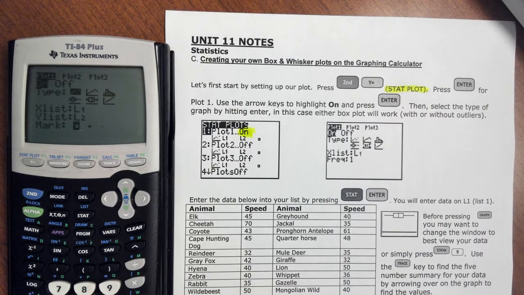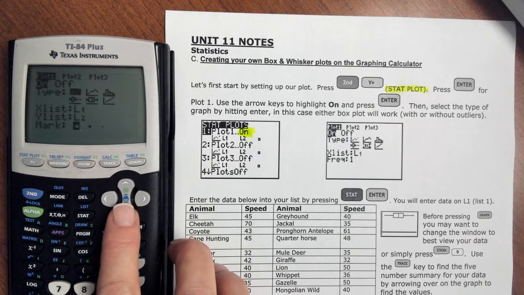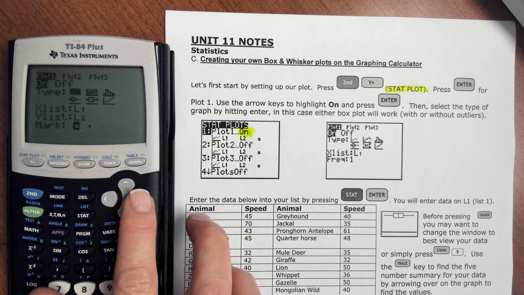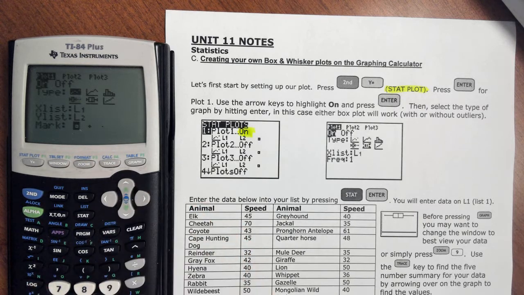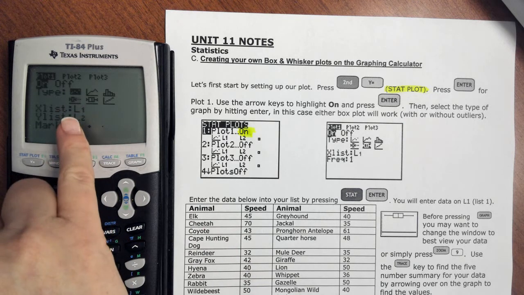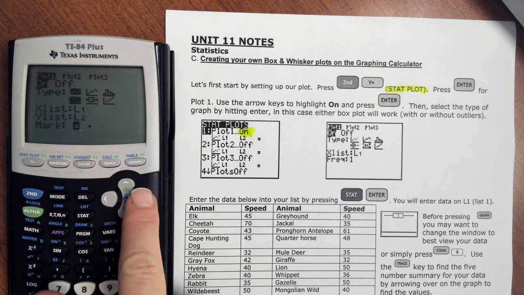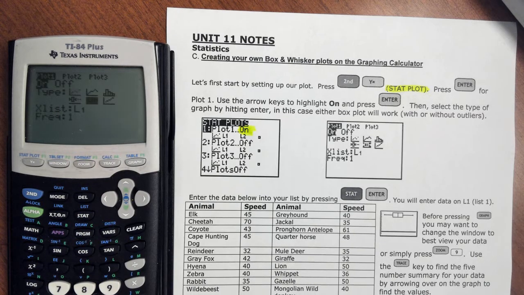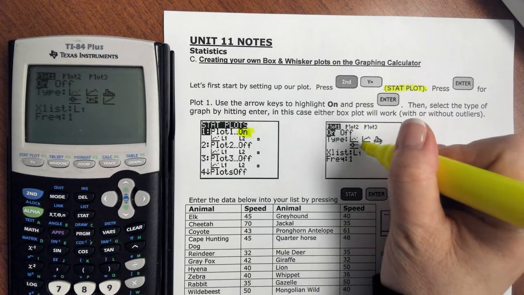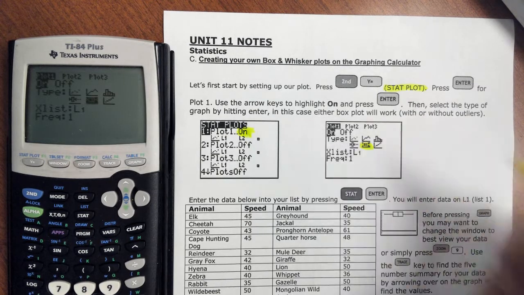And then it's going to give us this new screen. It's asking what type of graph we want. So we'll arrow down, and we have some choices. Here we have a scatter plot, here we have a line graph, here we have a histogram. Now here is a box and whisker plot, but see the little dots? Those ones have outliers. We don't have any outliers, so we're just going to go to this one right here, the traditional box and whisker plot, and we're going to hit enter. I'm going to highlight it right there, that's the one we chose.